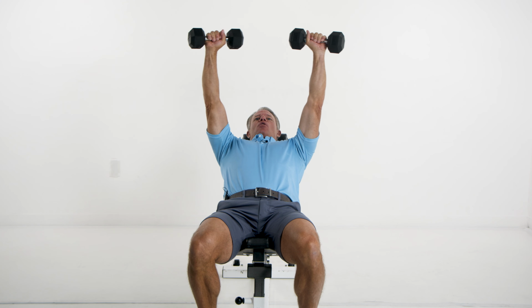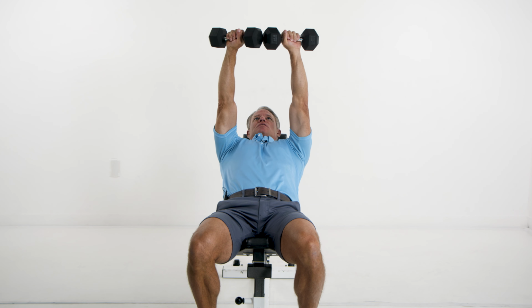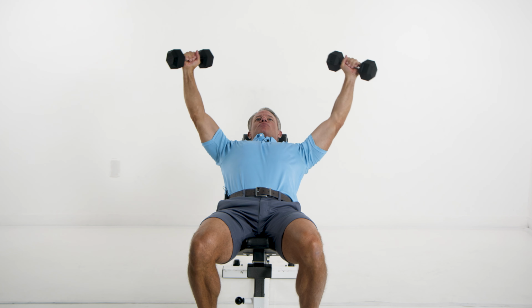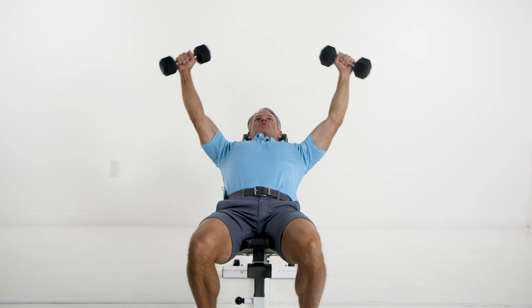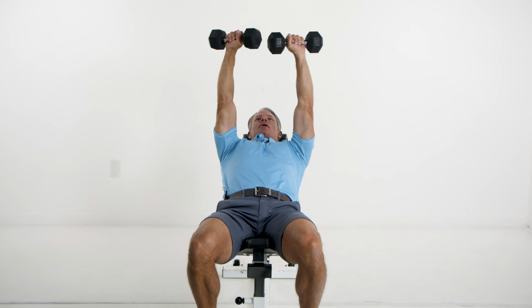I'm going to inhale, opening my arms into a Y. And I'm going to go into internal rotation, closing it back down, breathing out. So breathe in and breathe out. And this is my adduction exercise for the upper body.